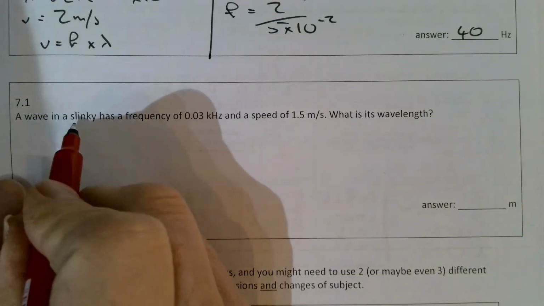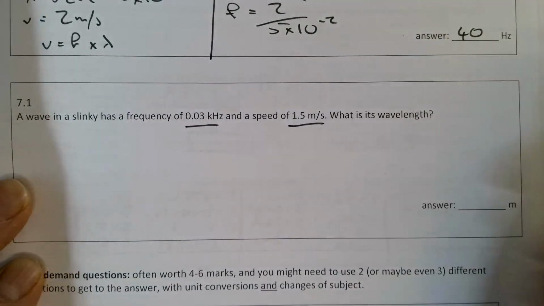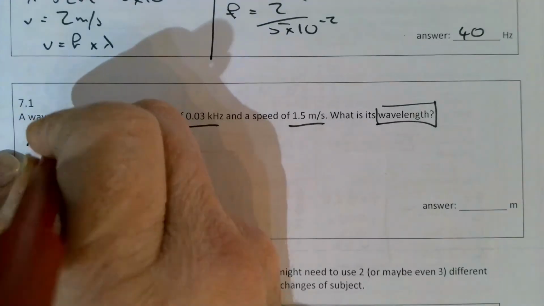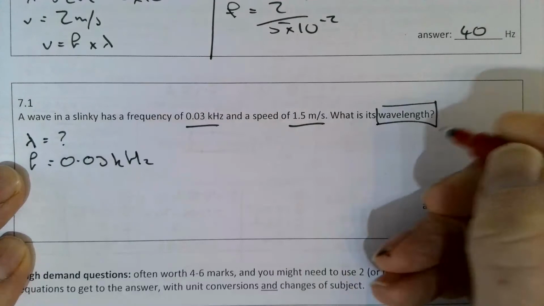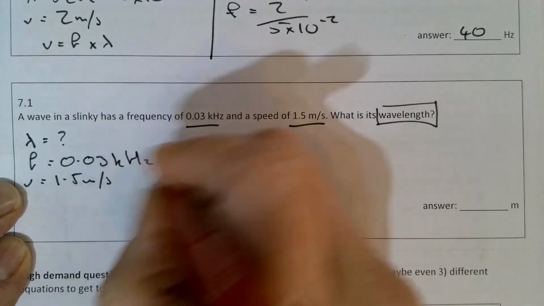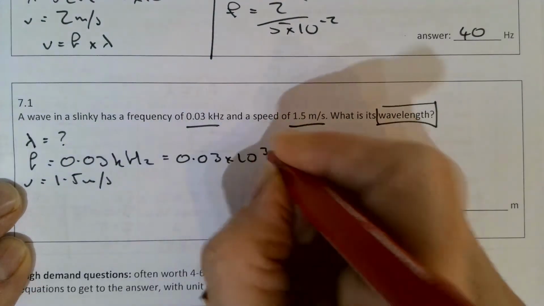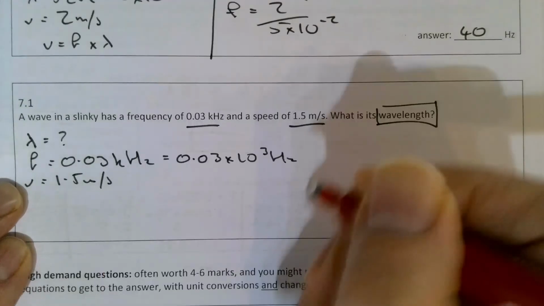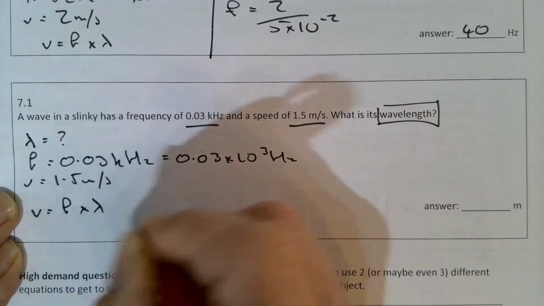So a wave in a slinky has a frequency of 0.3 kilohertz and a speed of 1.5 meters per second. What's its wavelength? So lambda, we don't know. It's got a frequency of 0.03 kilohertz and a velocity of 1.5 meters per second. So this 0.03 kilohertz is 0.03 times 10 to the 3 hertz. So formula, v is equal to frequency times wavelength.